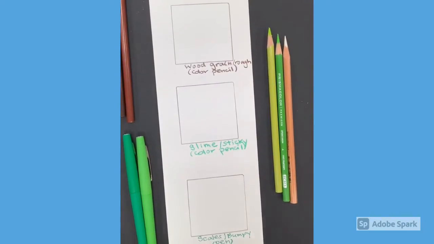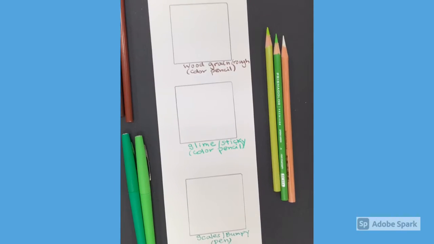Hey guys, it's Miss D here. I'll be showing you how to create the implied textures of wood grain or rough in colored pencil, slime or sticky also in colored pencil, and scales or bumpy using pen.